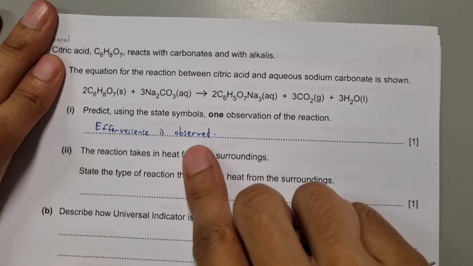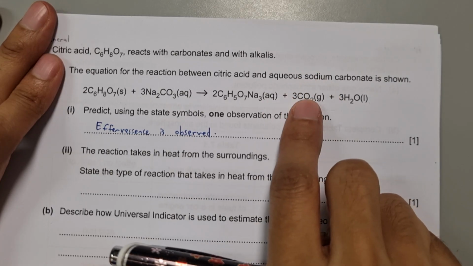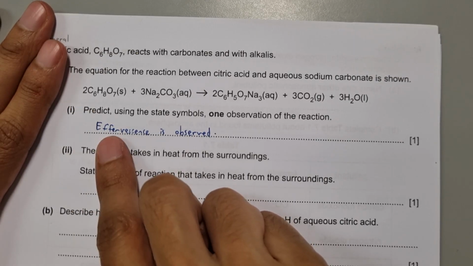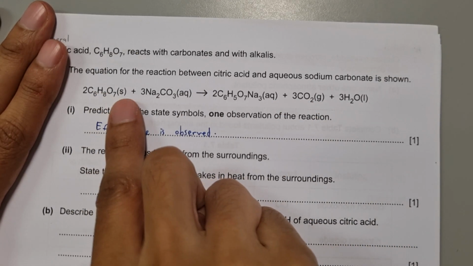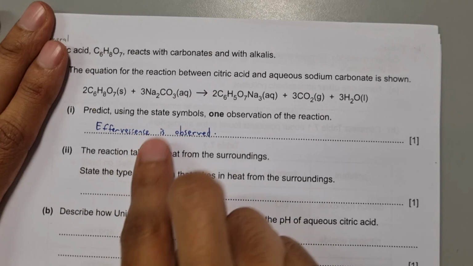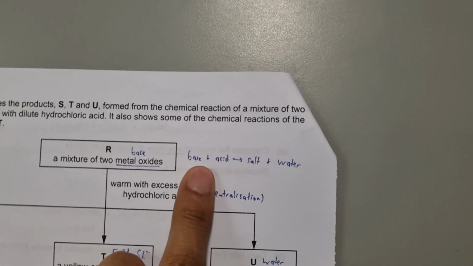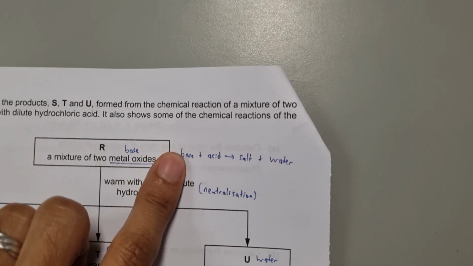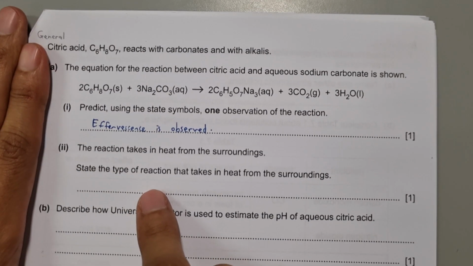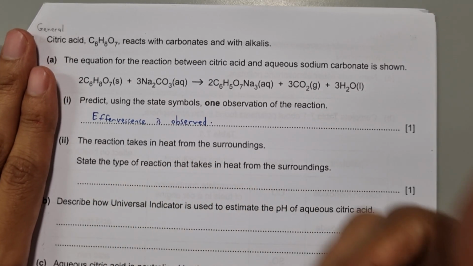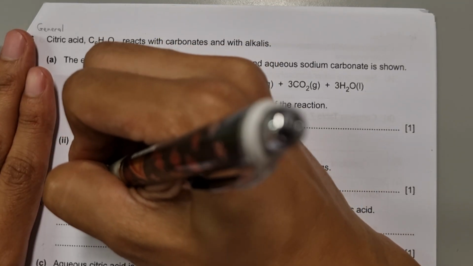Once you produce a gas, you will see effervescence. Not all reactions have effervescence. Only those reactions that produce a gas in solution, then you can see effervescence. For example, like the previous one, base plus acid, you get salt and water. You will not see any bubbles, because there's no gas being produced. The reaction takes in heat from the surroundings, so the type of reaction that takes in heat from the surroundings is the endothermic reaction.